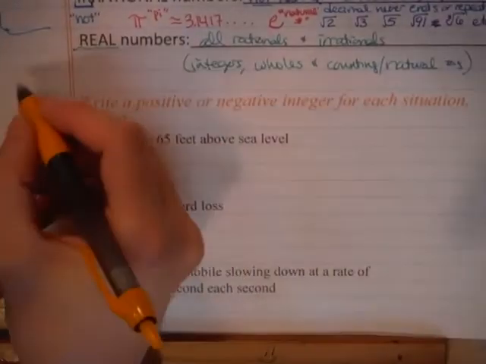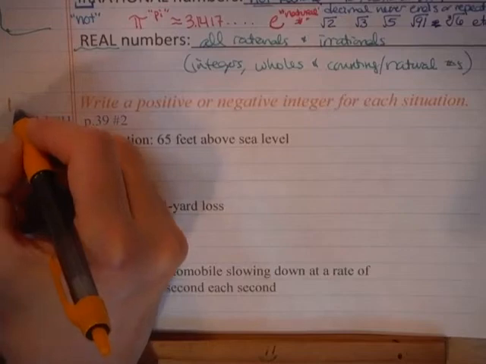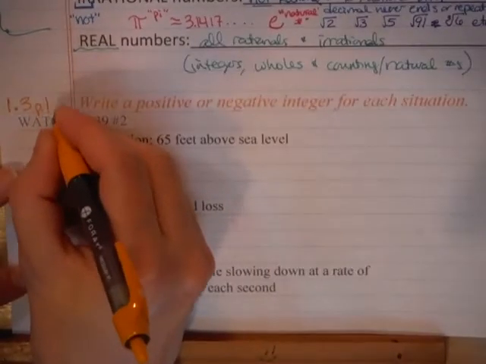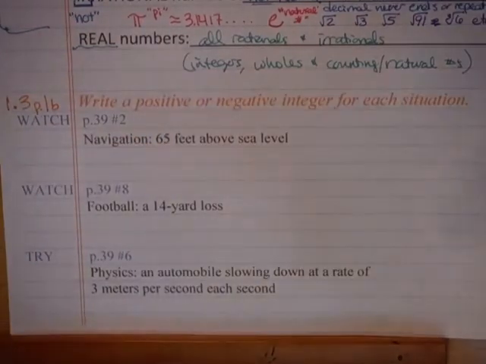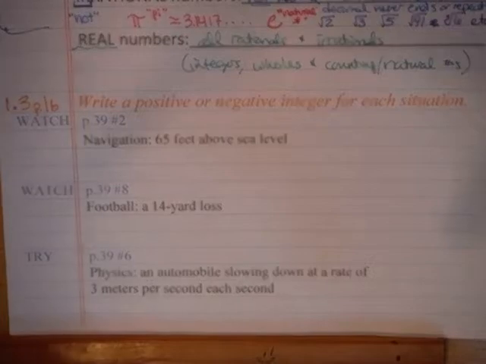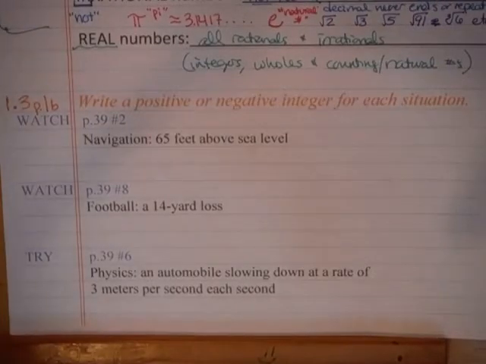As we start this one, if you're video surfing here, we're in section 1.3 of the book, page 1 of the notes, and we're here at the bottom of the page. We're going to try a few example problems. These problems should go real quick for you because you're just making some labels here and looking at some numbers.